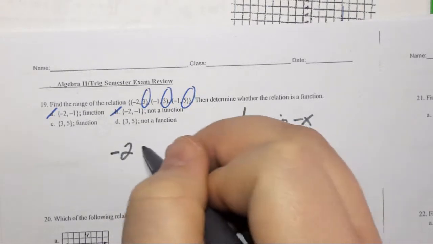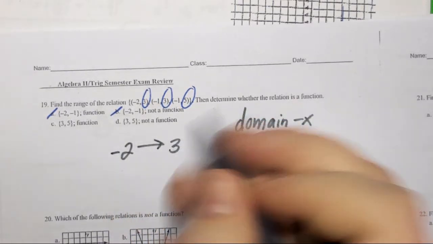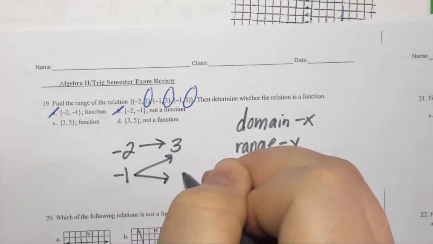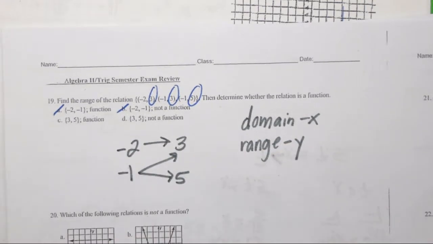Again, that was a long time ago. Negative 2 is going to 3. Negative 1 is going to 3. But negative 1 is also going to 5. We can't have an input going to 2 different outputs.